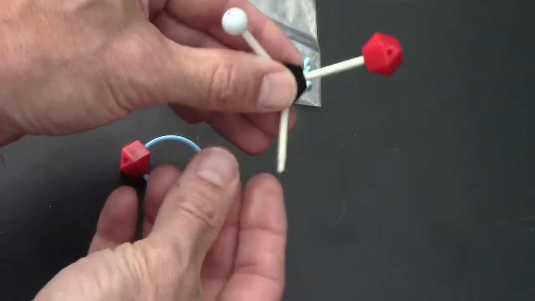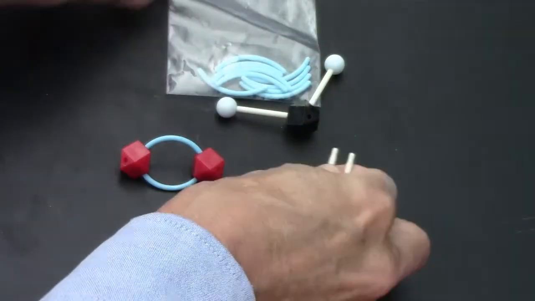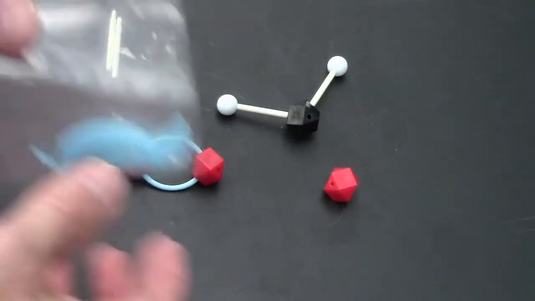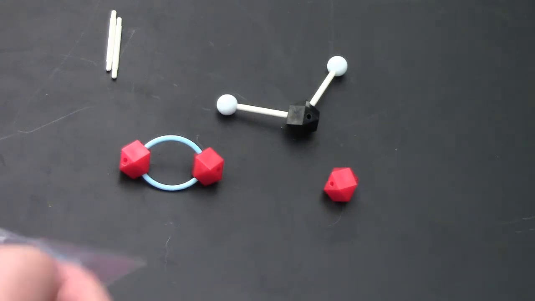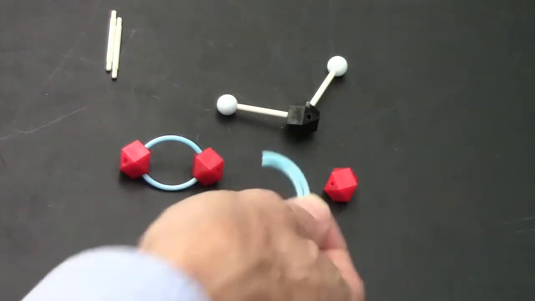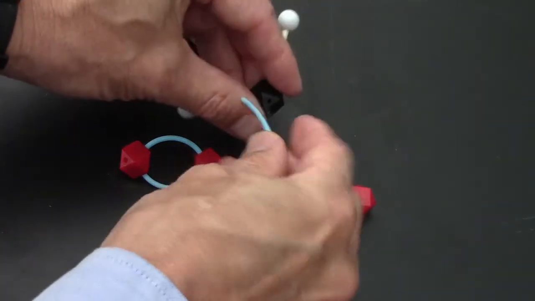So you can replace these 2 straight pegs, keep the oxygen atom, and use a double bond, which is 2 of these blue curved pegs, to link the oxygen and carbon.